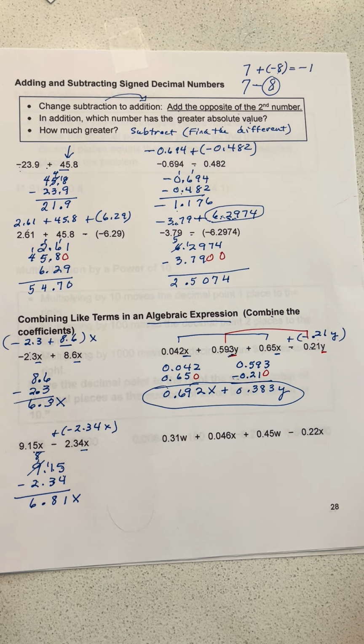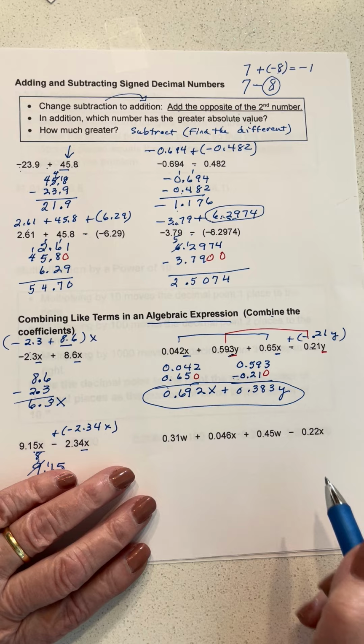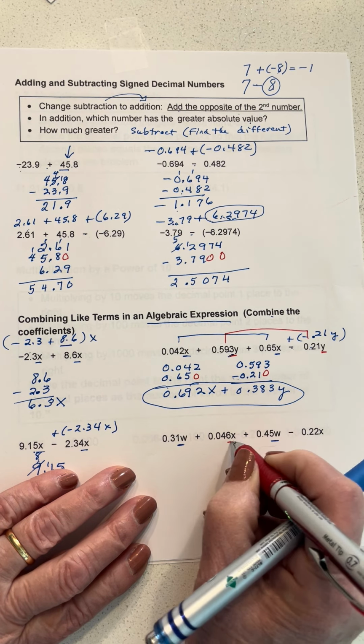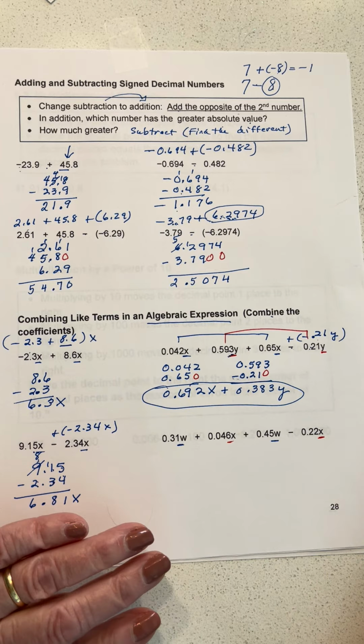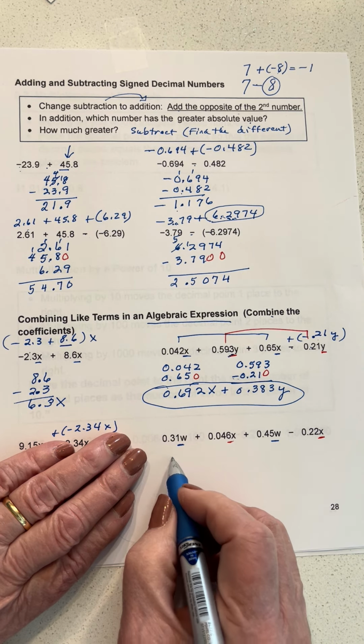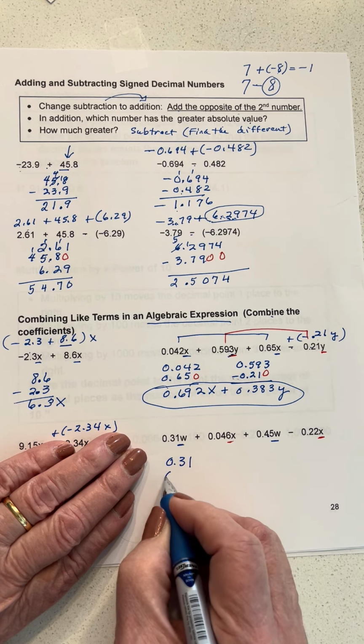Okay, we've got one more. It looks like we've got some w's. And then we've got some x's. Those are like terms. So let's do the w's first. We have this plus this.